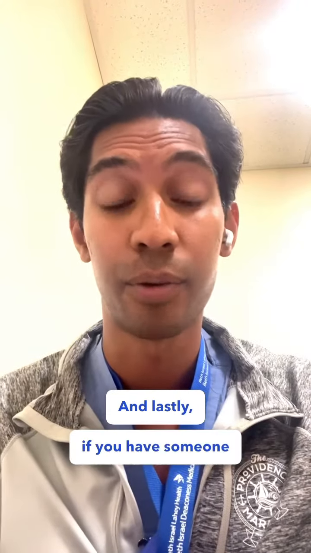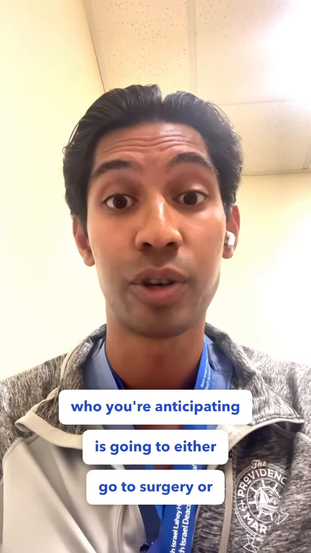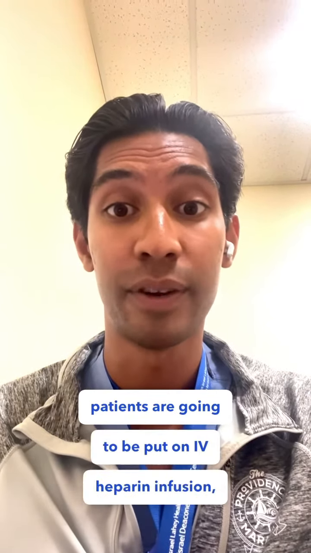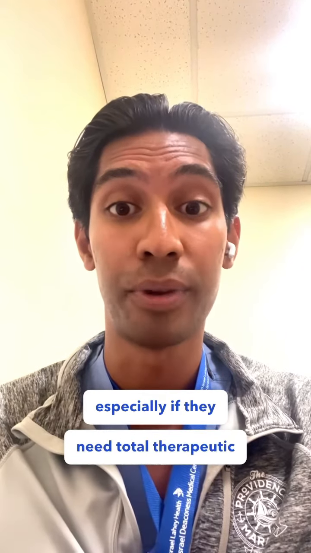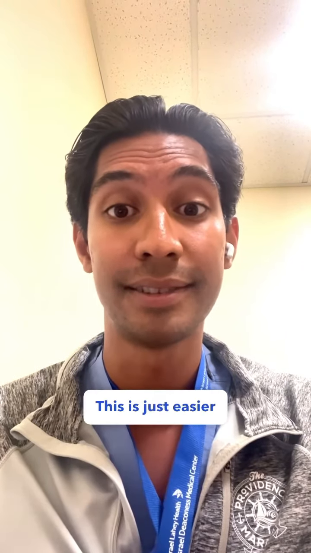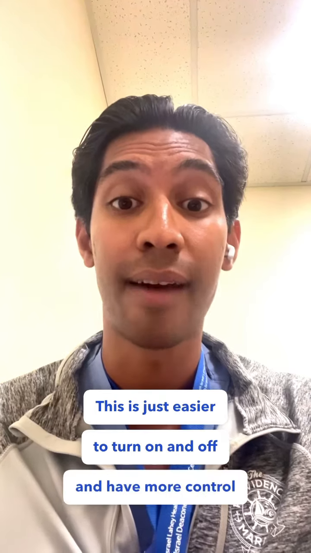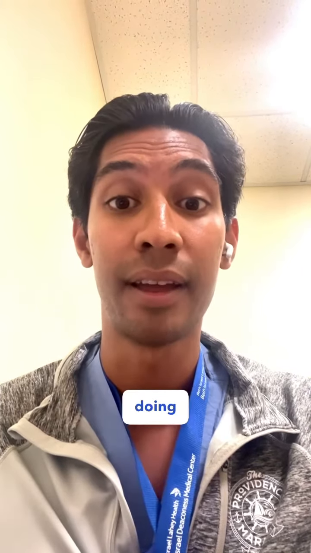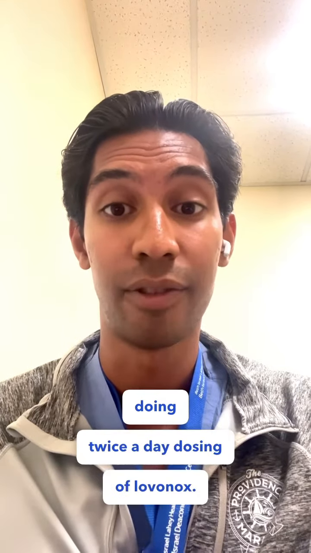And lastly, if you have someone again who you're anticipating is going to either go to surgery or have a procedure done, typically these patients are going to be put on an IV heparin infusion, especially if they need full therapeutic anticoagulation. This is just easier to turn on and off and have more control of their anticoagulation status as opposed to just doing twice a day dosing of Lovenox.